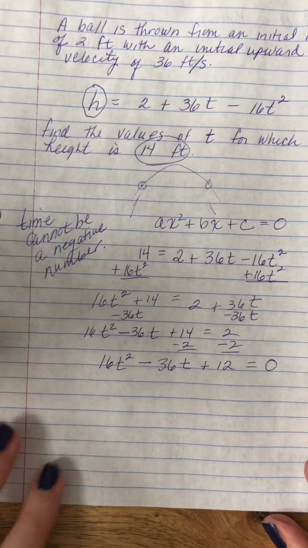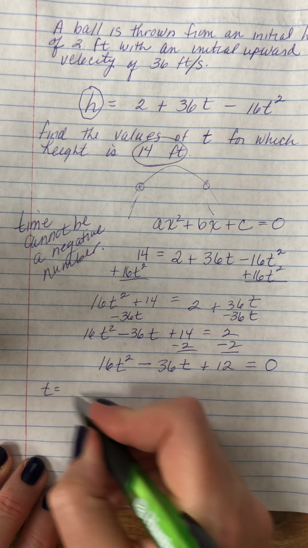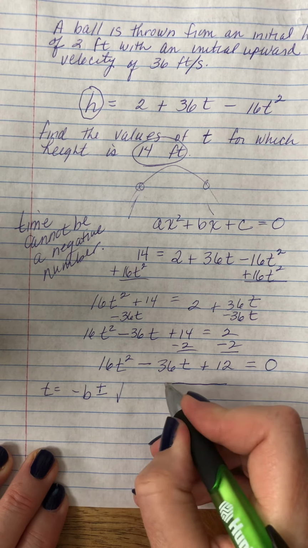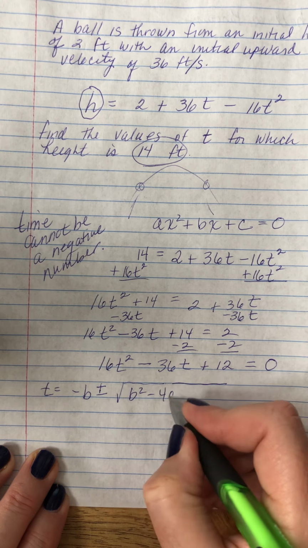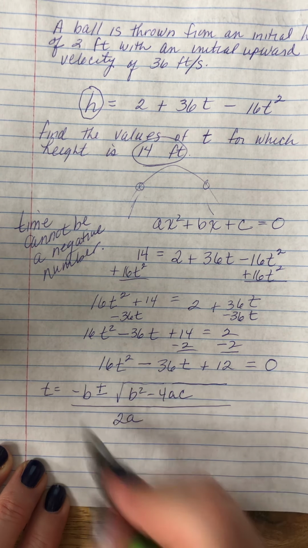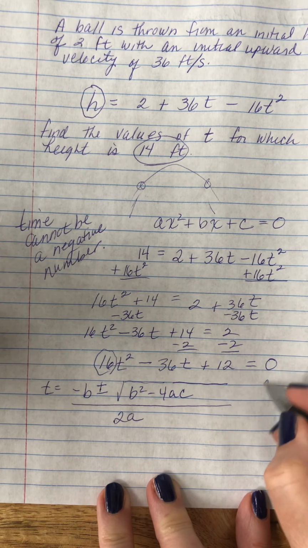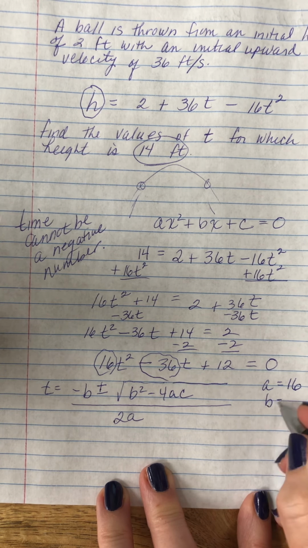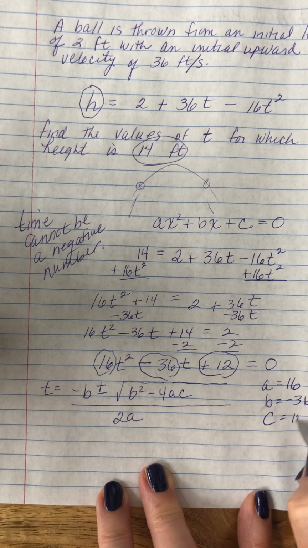And we're going to use the quadratic formula to solve this. So t equals negative b plus and minus the square root of b squared minus 4ac all over 2a. So make sure you have that written down someplace. Now a is 16. B is negative 36, and c is positive 12.